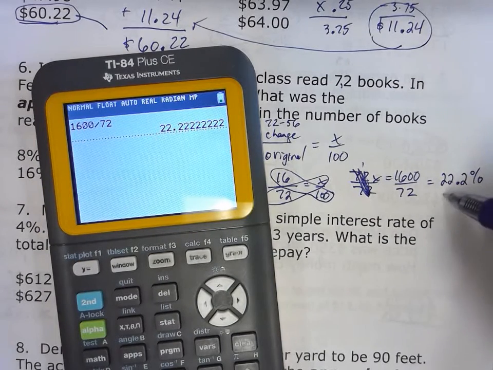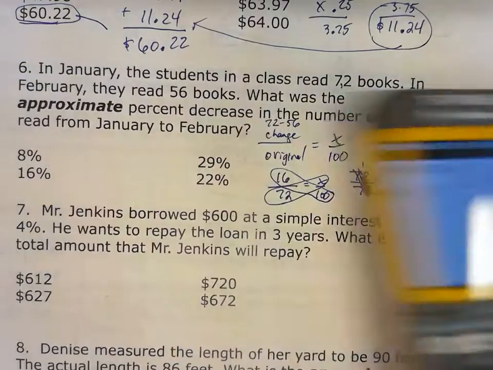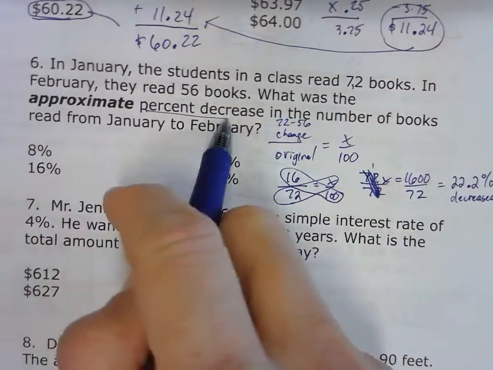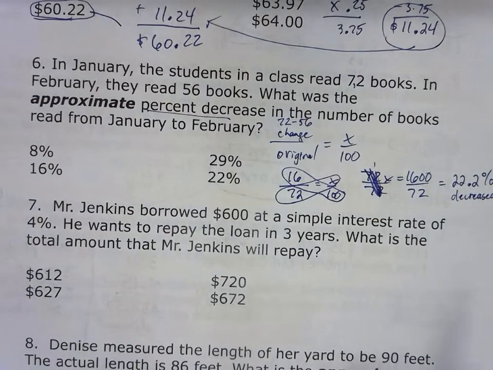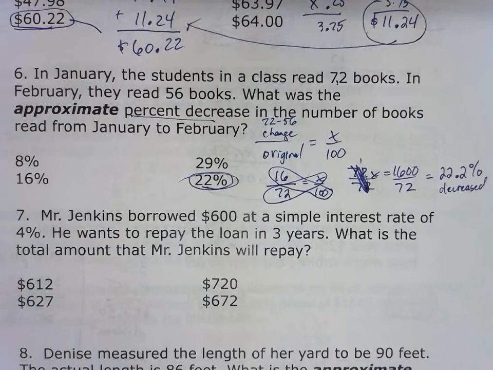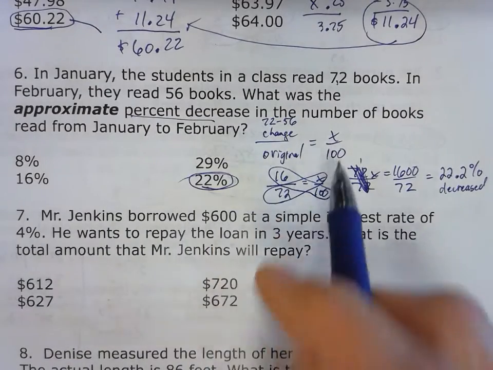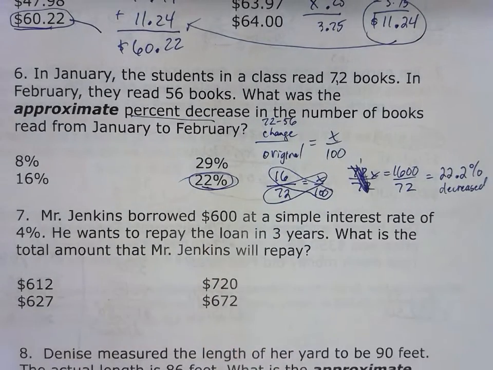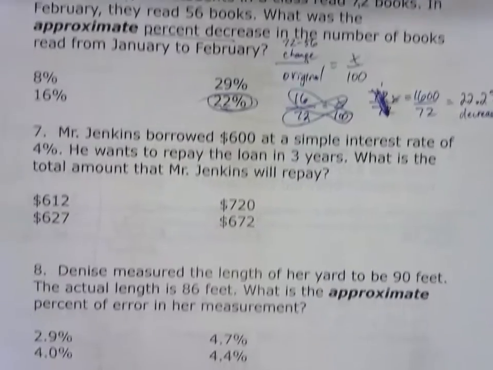And of course, it decreased because the number of books they read from January to February went down. It even says it right there, percent decrease. So 22.2%, which one am I going to pick? I believe we're going to pick that one right there. All right. Change over original equals x over 100. Solve your little proportion, you're good to go. Hopefully you got that down pat by now.